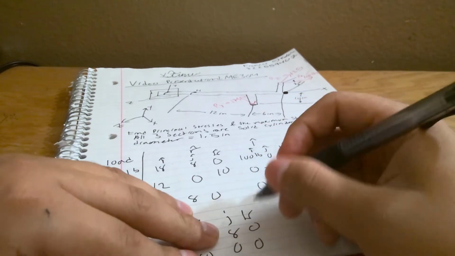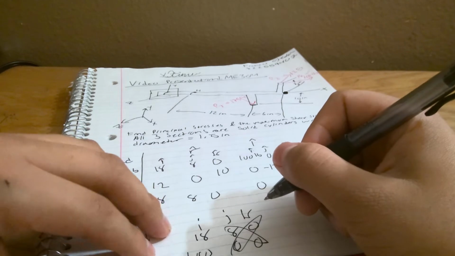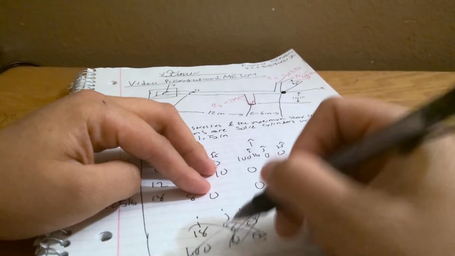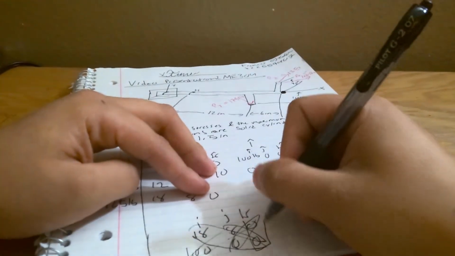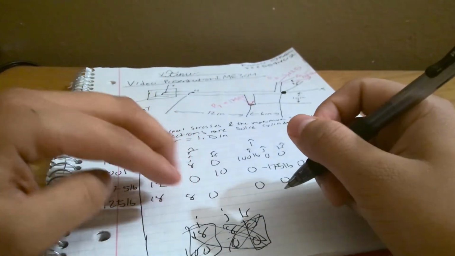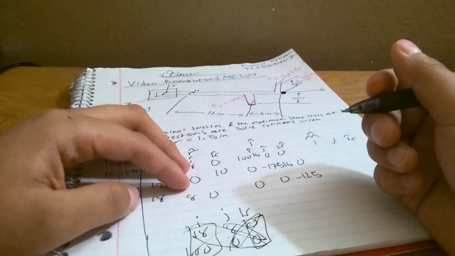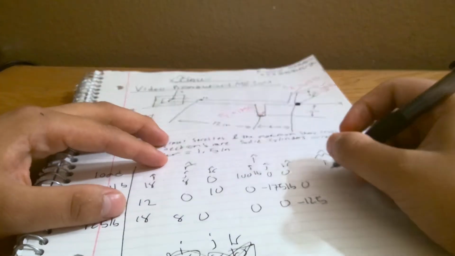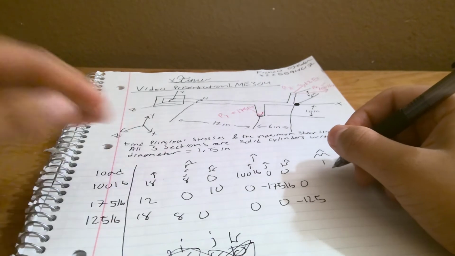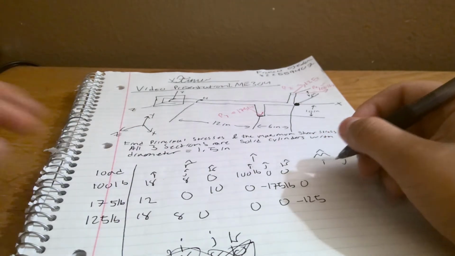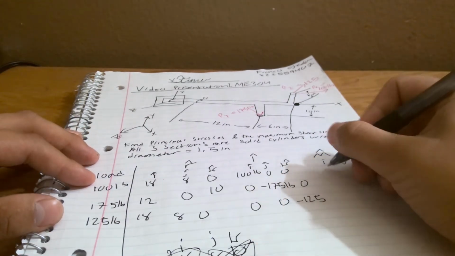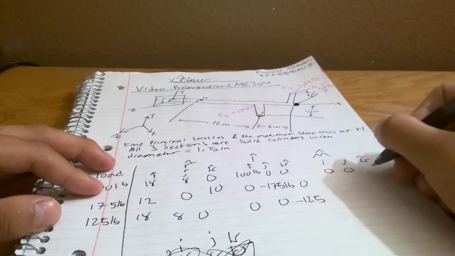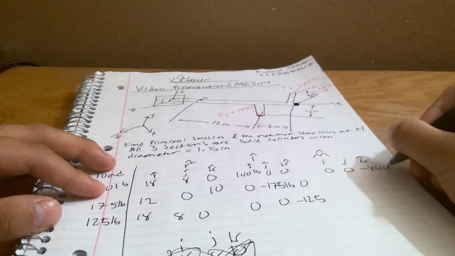To find I, you cross multiply these two. To find J, cross multiply these two. And to find K, you cross multiply these two. So what we end up getting is 0, 0, and then negative 800.